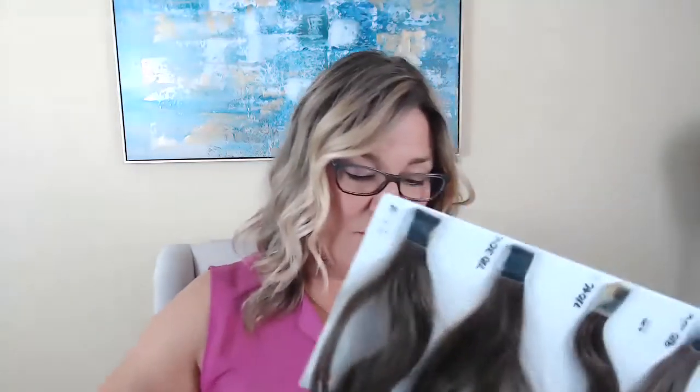And then this final swatch is the level 9 with 20 volume. And if I put this up against the level finder next to the level 9, I'm sorry, the level 7.